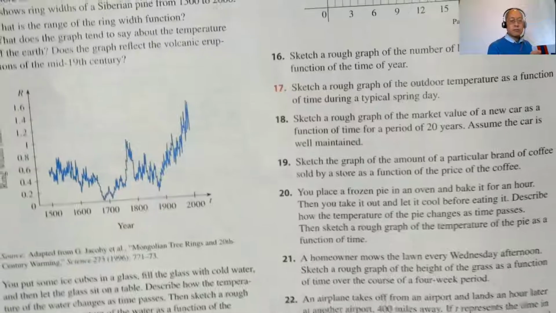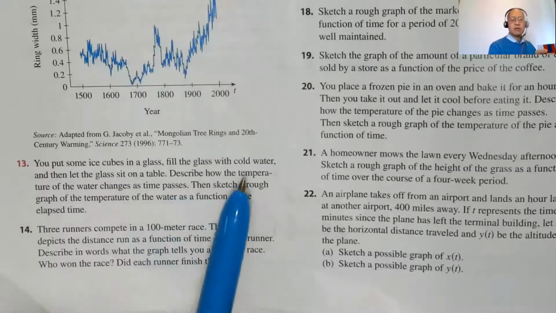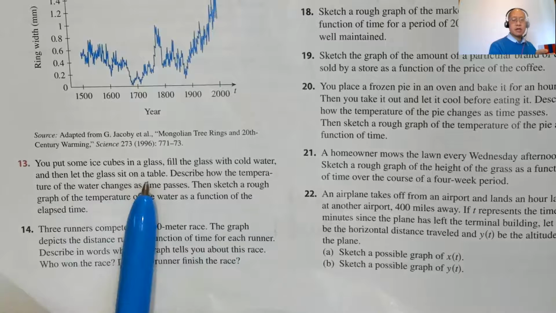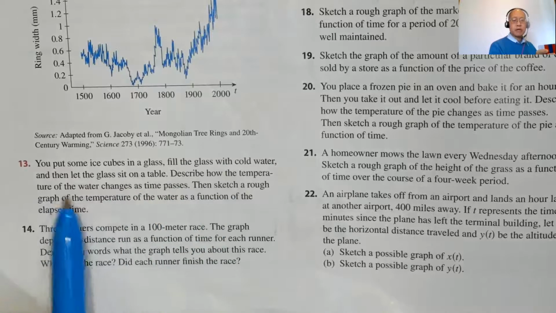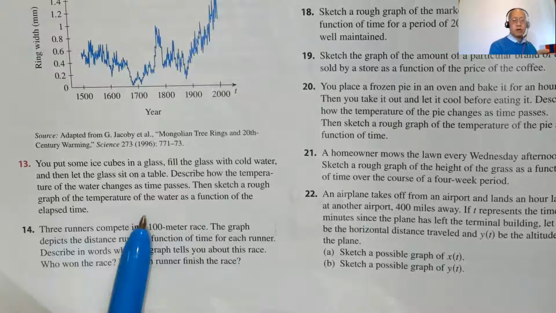Going back to 13, you put some ice cubes in a glass, fill the glass with cold water, and let the glass sit on a table. Describe how the temperature of the water changes as time passes. Then sketch a rough graph of the temperature of the water as a function of the elapsed time.